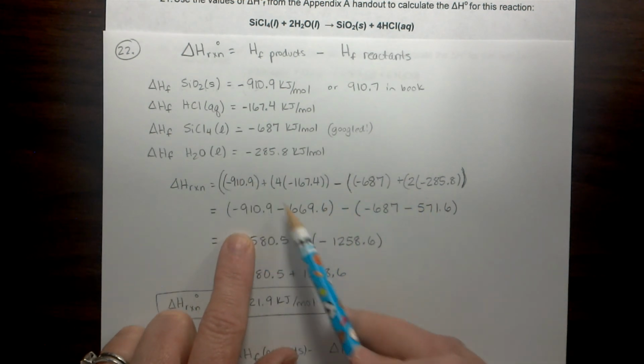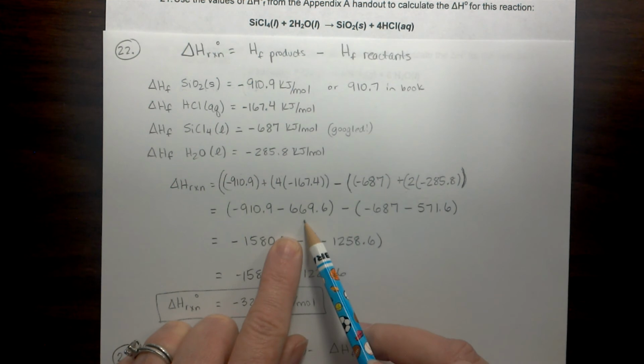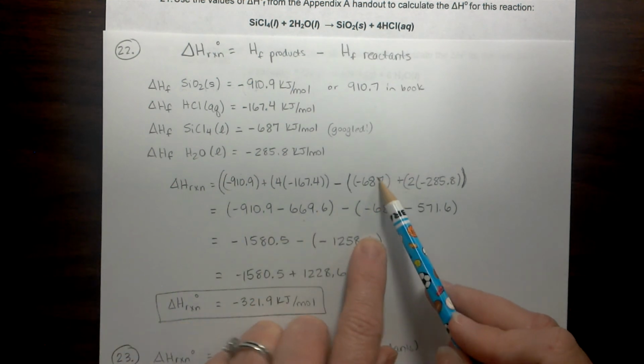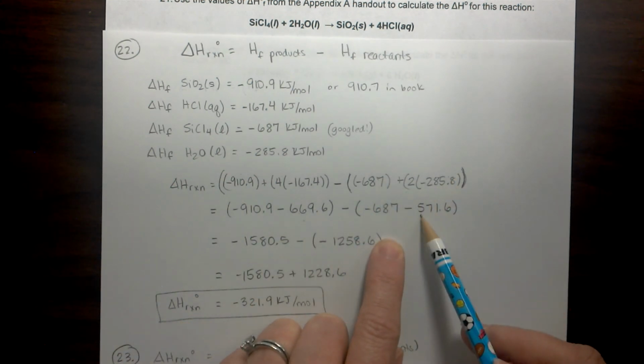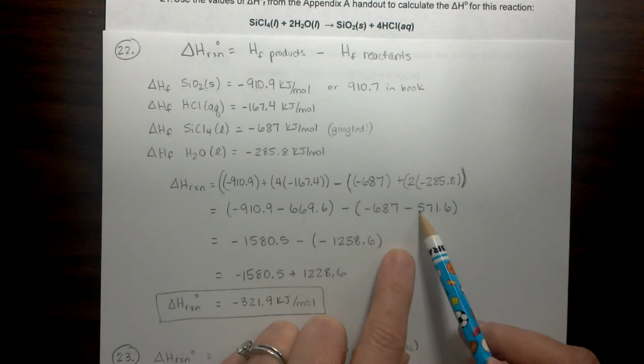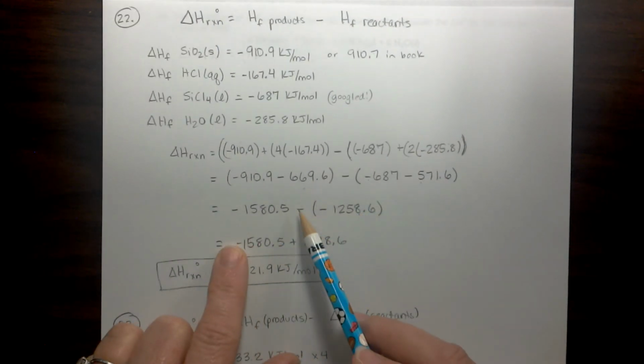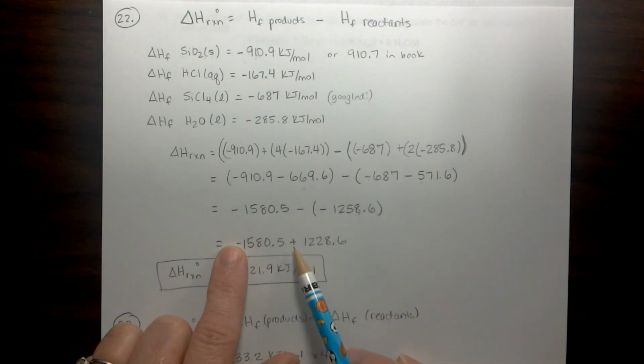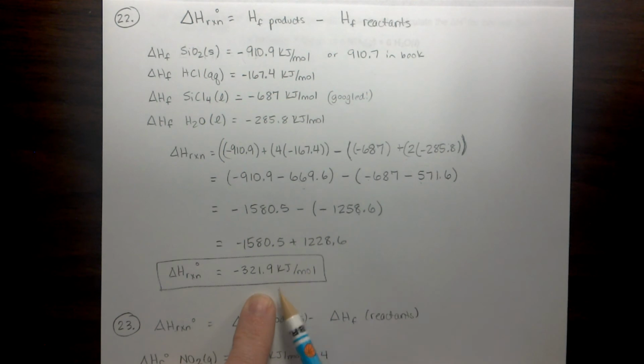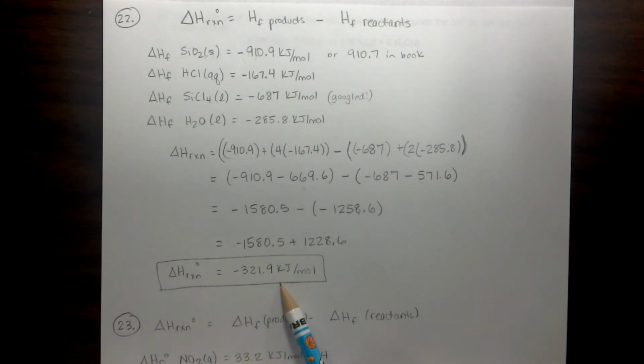So this one stayed the same. 4 times the negative number gave you this. This stayed the same. 2 times the negative number gave you that. Now a negative plus a negative is going to give you a negative. Okay? But be careful because when you have a negative number minus another negative number, you're going to be adding them together. When you're all said and done, you get this answer here.